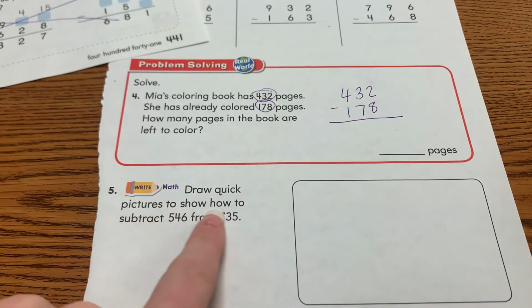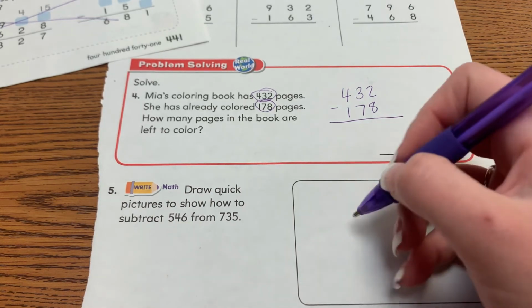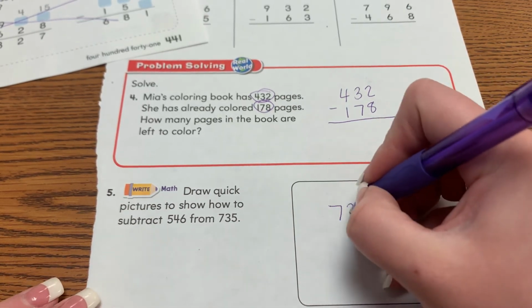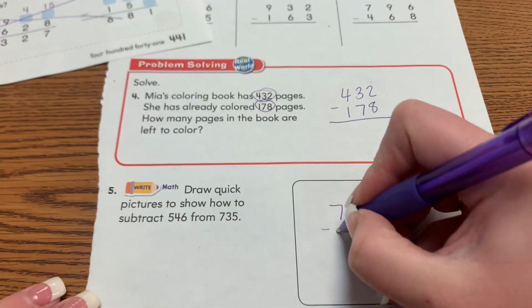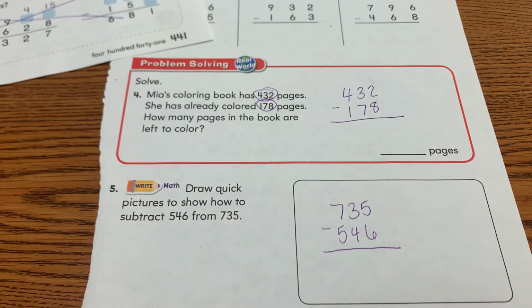Draw quick pictures to show how to subtract 546 from 735. This is all you have to do. 735 minus 546. And then solve, okay? After you finish these, you're finished for the day.